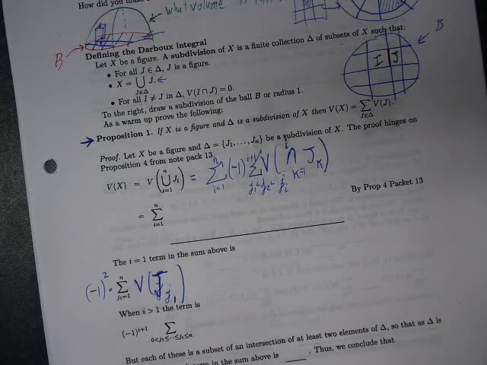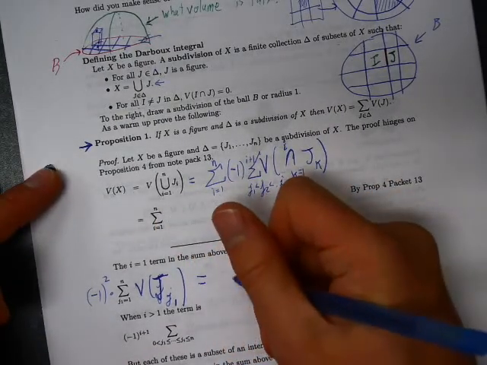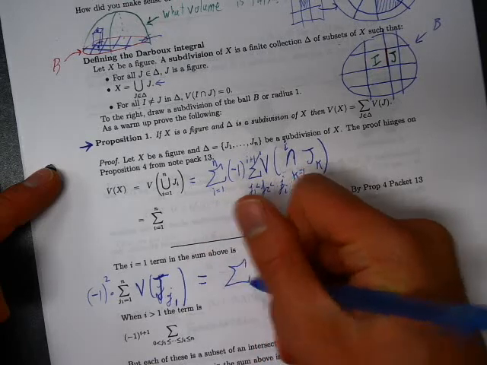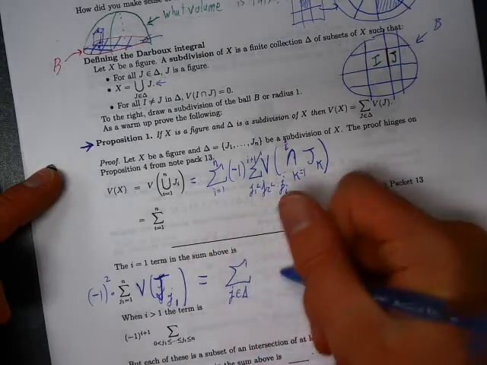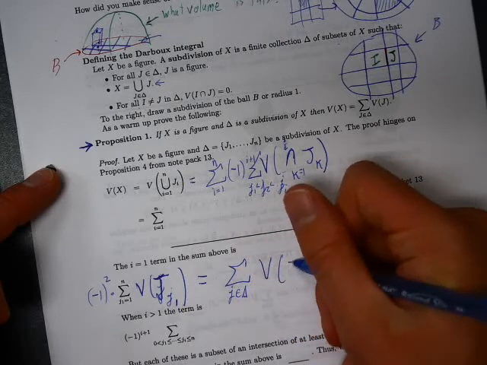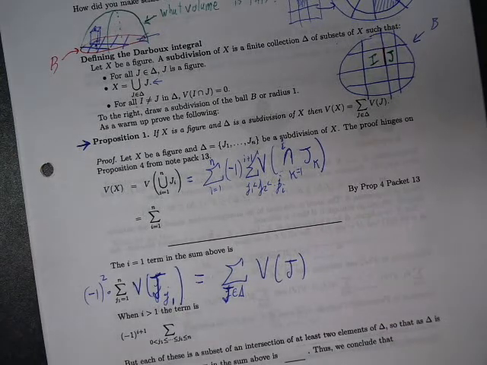Yeah, who cares that the indexing variable is weird? So this is the same as the sum over J in delta of the volume of J, which is exactly what we wanted.